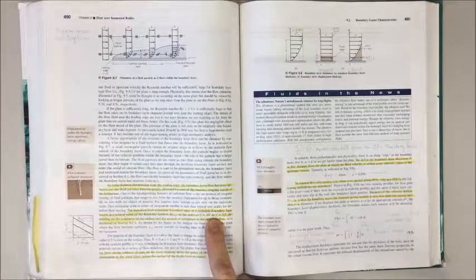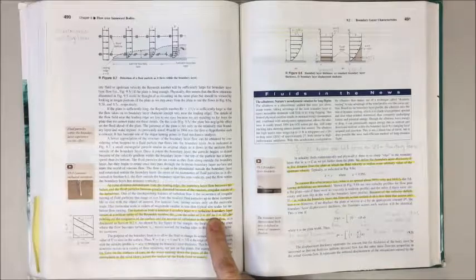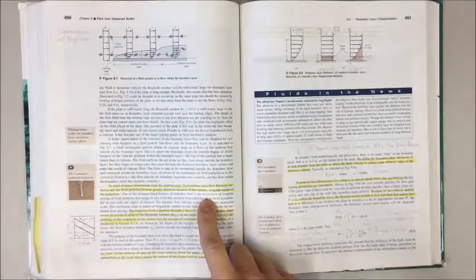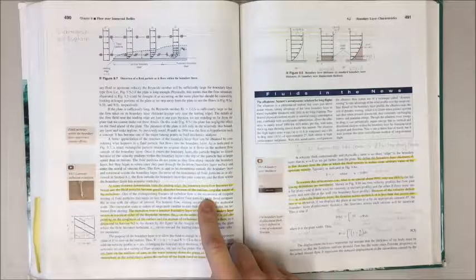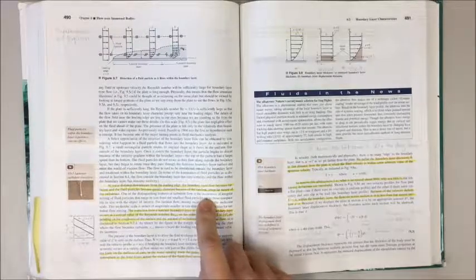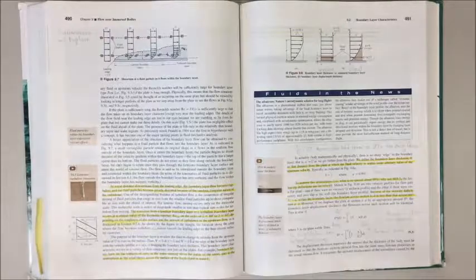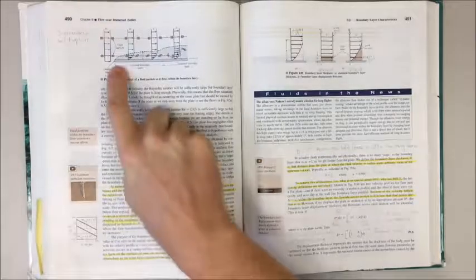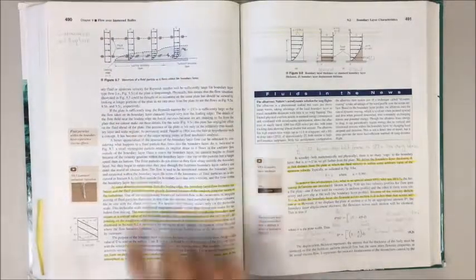The number that is typically given in the book and is given a few pages from now, but you should write down, is the critical Reynolds number. The critical Reynolds number that identifies the boundary between laminar flow and turbulent flow is 5 times 10 to the 5th. And that is based on the distance from the leading edge here. Okay?